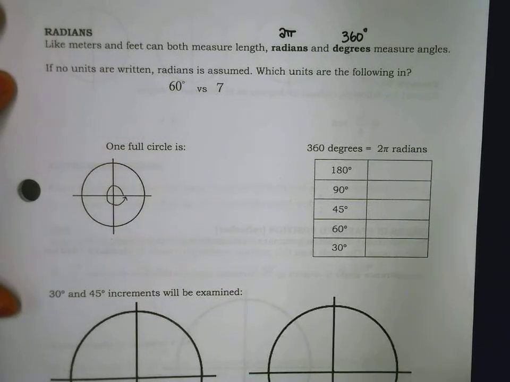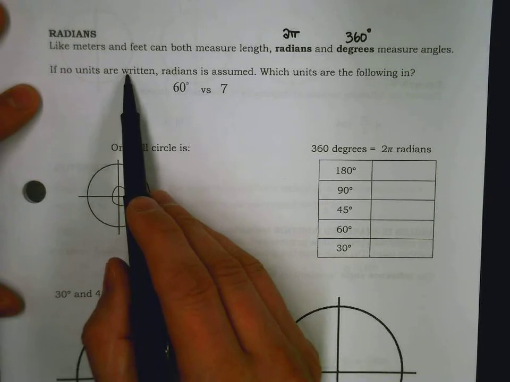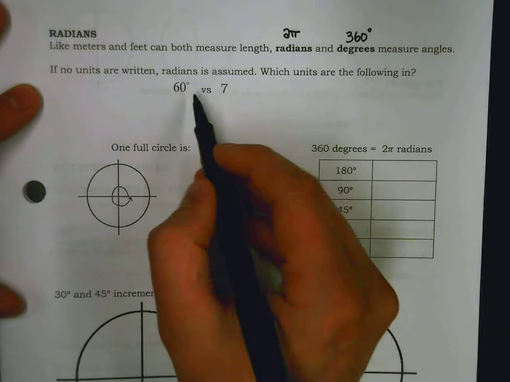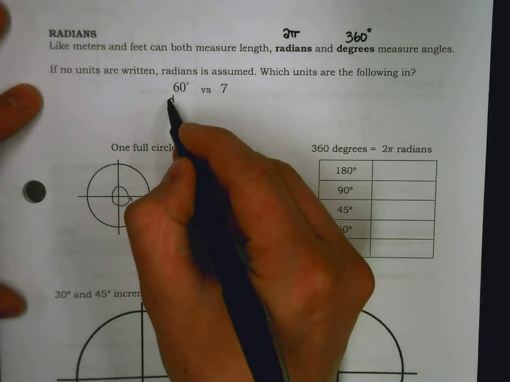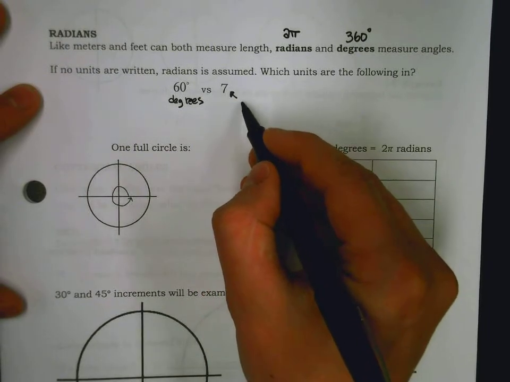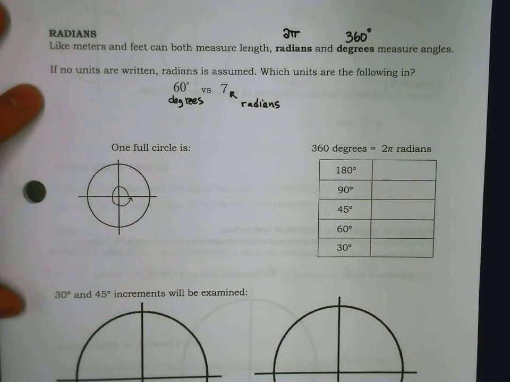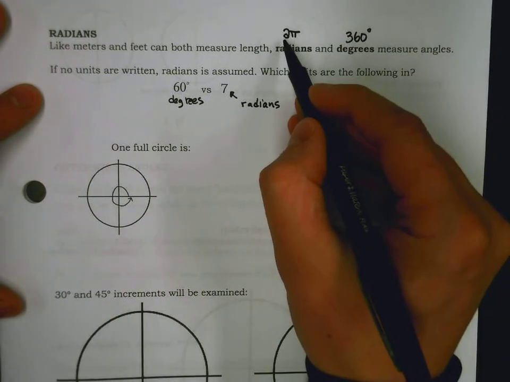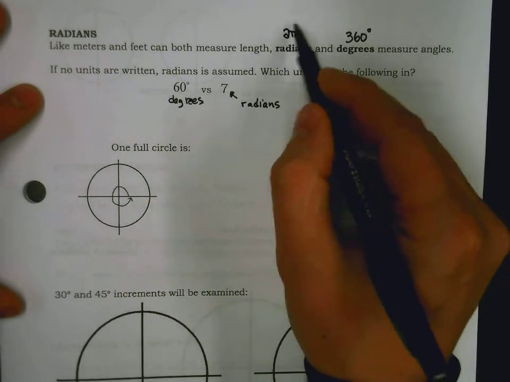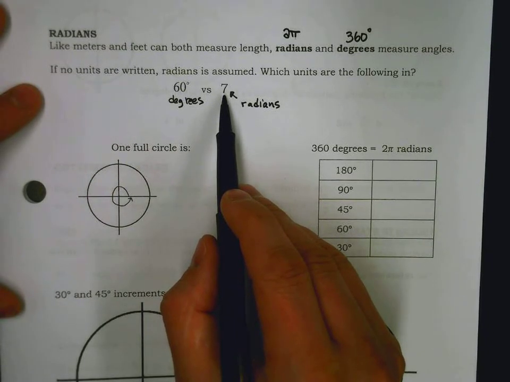Now, when you're looking at angles being given, if no units are written, then radians is assumed. So if I looked at these two measures and I saw 60 with that little circle up there, I know that this is 60 degrees, and I see 7, and this means 7 radians. Right now we have no idea what 7 radians is, but we could compare it to about 2 times about 3, which is close to 6. So this is probably a little bit more than a full rotation. But right now, that number 7 probably doesn't mean a lot.